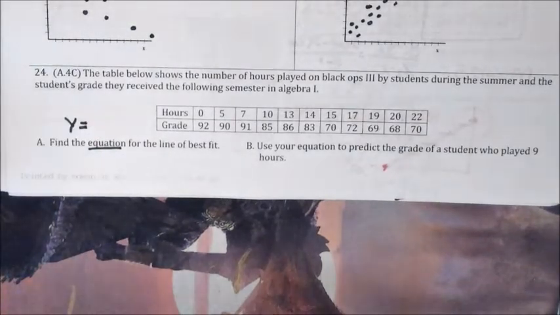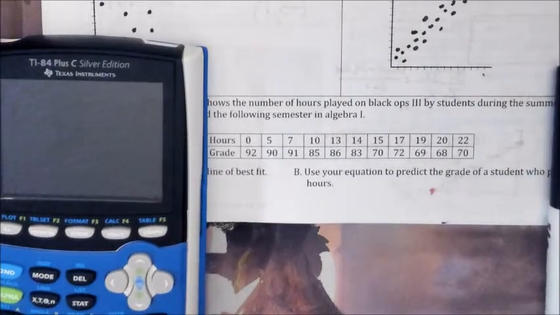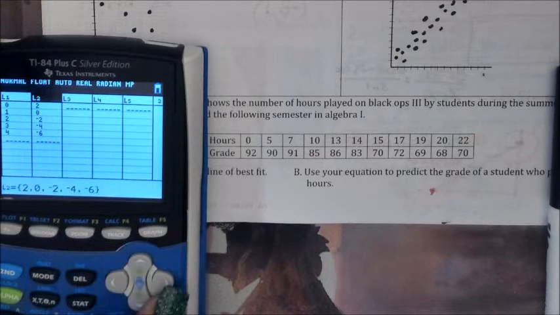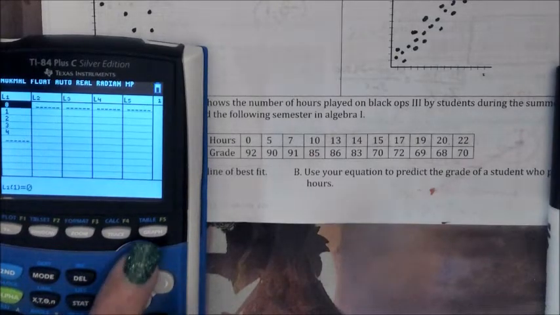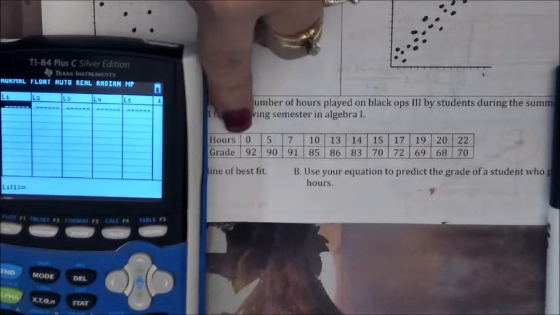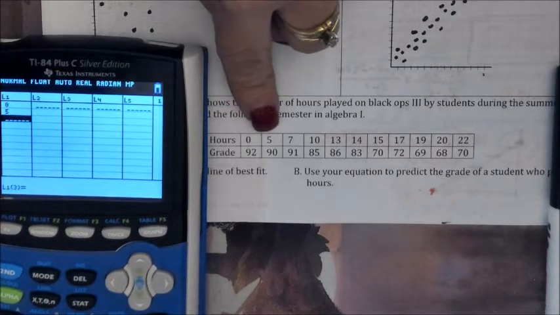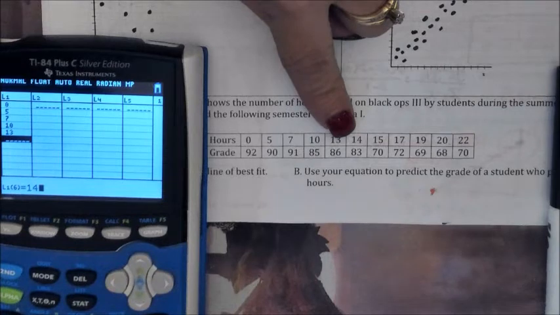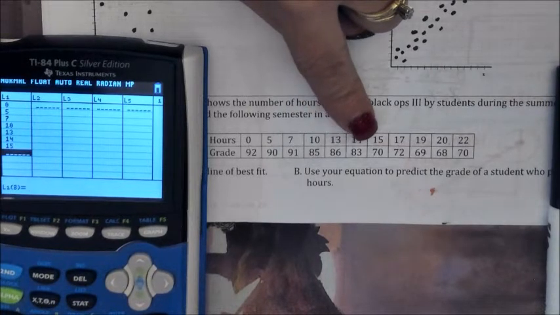All right, I'm going to take my calculator because I know some of you are doing this at home. Some of you may be doing it in the class. I'm going to turn on my calculator. I'm going to go to Stat, Edit. I'm going to go up to the top, hit Clear a couple of times to clear out all that mess I had in from the other problem. Here we go. So going across right here where it has zeros: 0, enter, 5, enter, 7, enter, 10, enter, 13, enter, 14, enter, 15, enter, 17, enter, 19, 20, and 22.